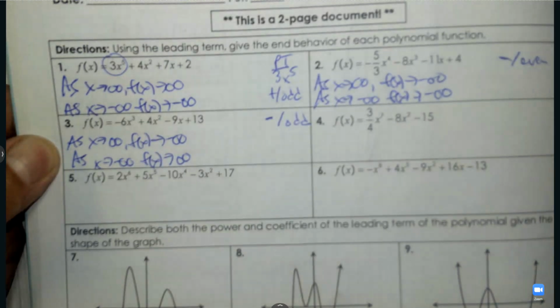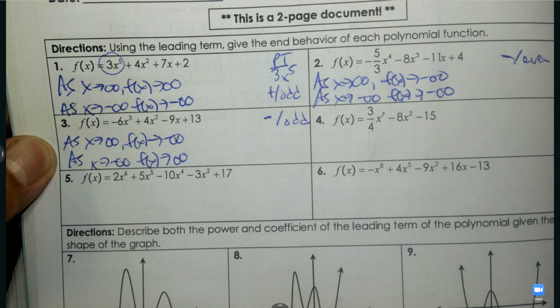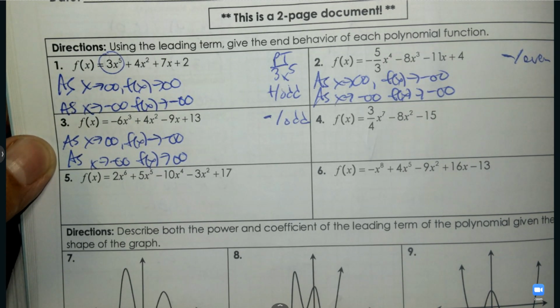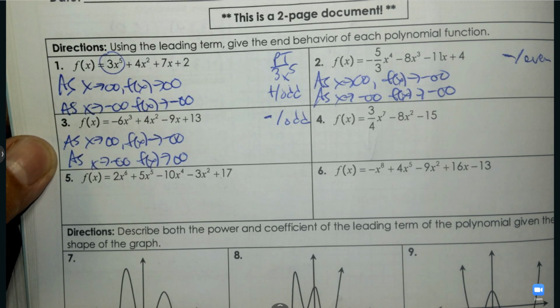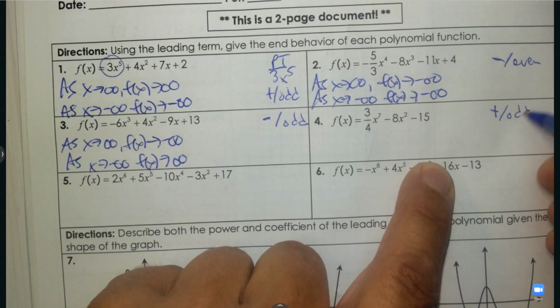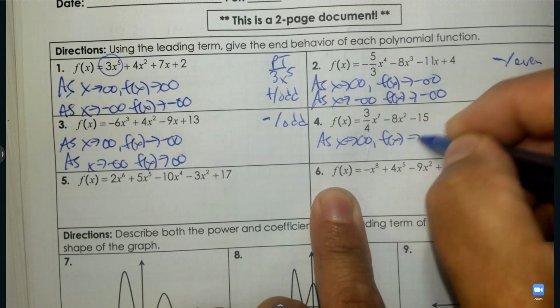So we know if it has an even exponent, both ends go in the same direction. If it has an odd exponent, they go in opposite directions. If the power term is positive, the right end goes up. If the power term is negative, the right end goes down, and you can follow it from there. All right. Fraction has no effect. It's positive with an odd exponent, so the right end goes up.